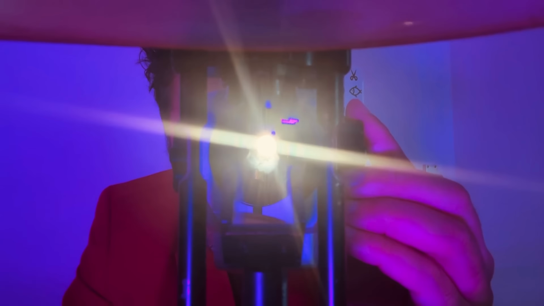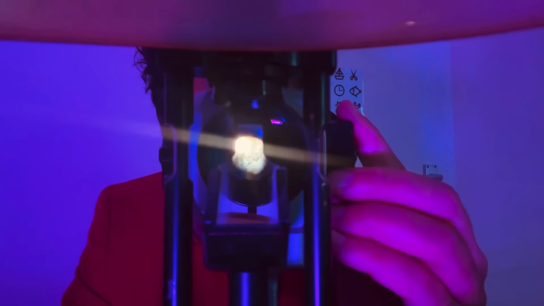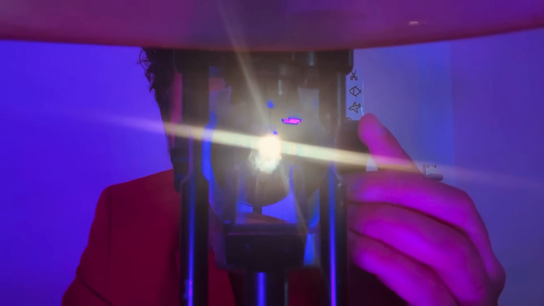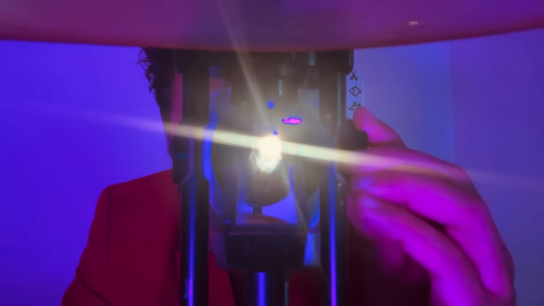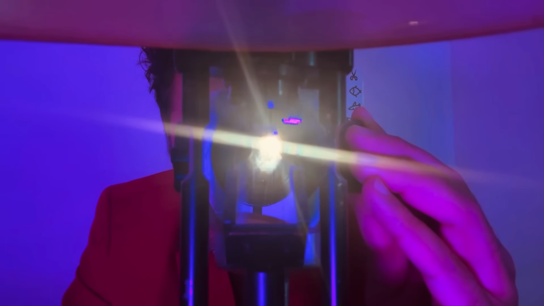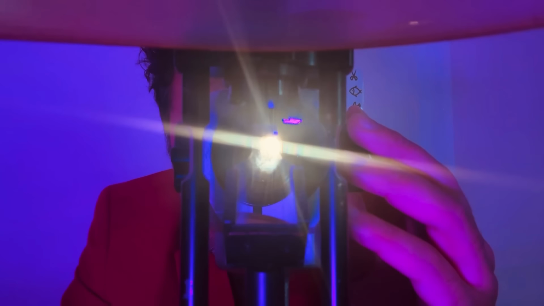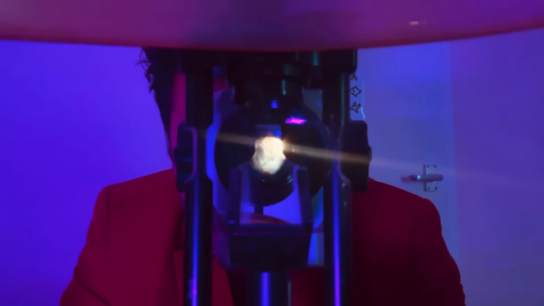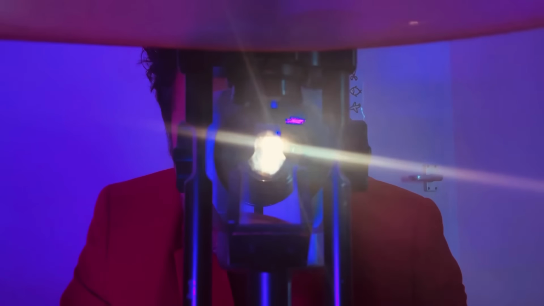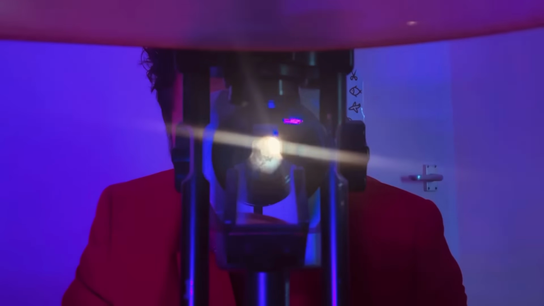Limbal zone quiet, looking down to the floor, please. Conjunctiva and limbus quiet.